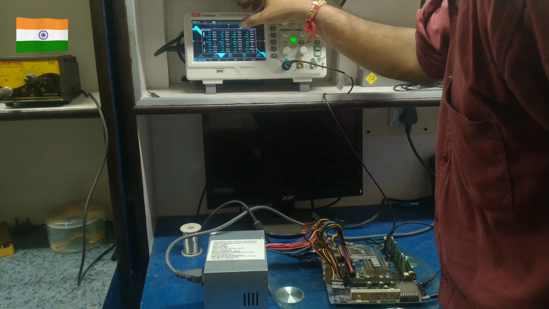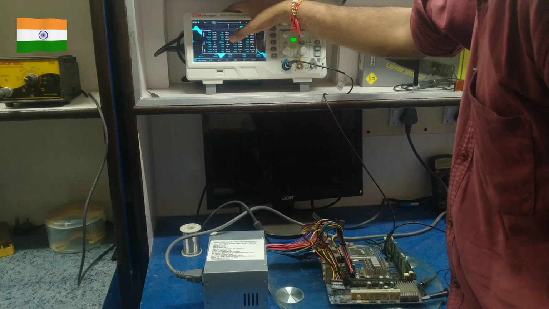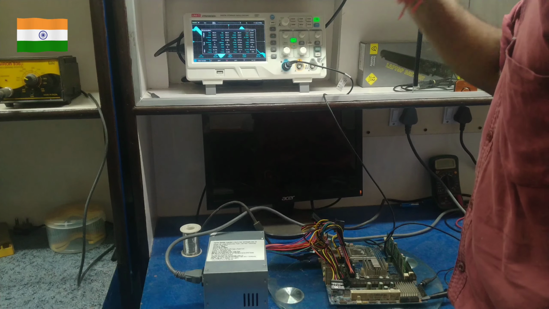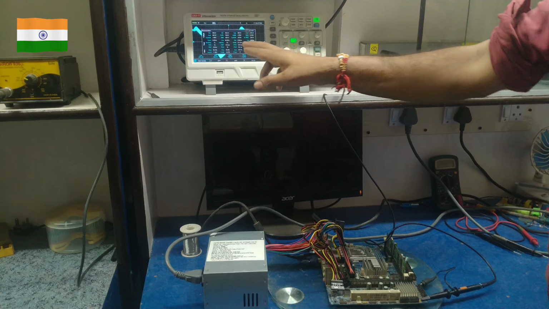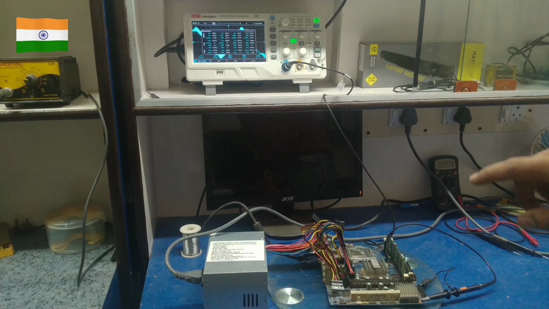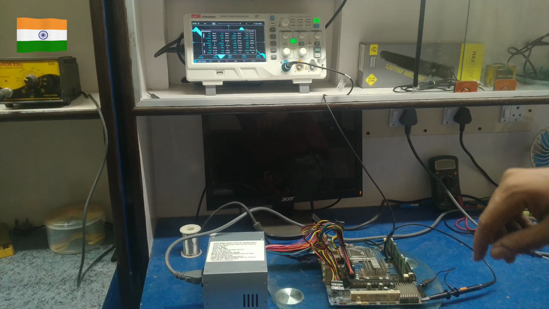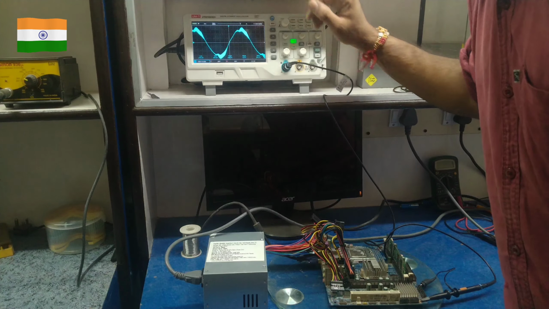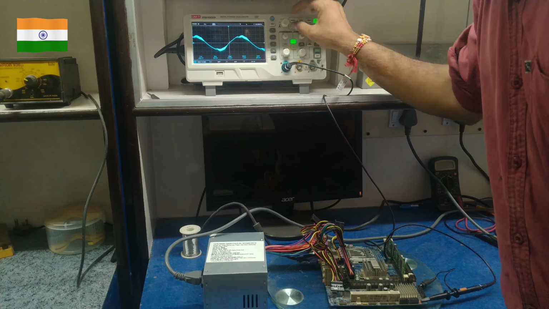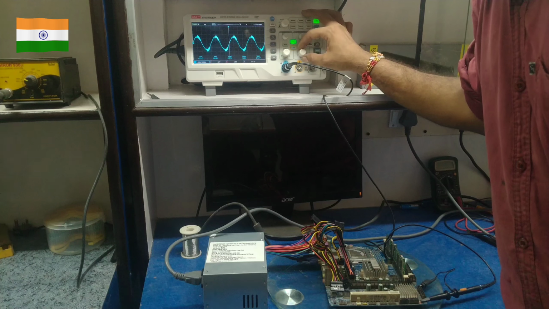Here we have a frequency of 50 Hertz, which is not good at this time. We should have the 32 kilohertz frequency on this crystal oscillator. So we just change this crystal oscillator and see the waveform on the screen.